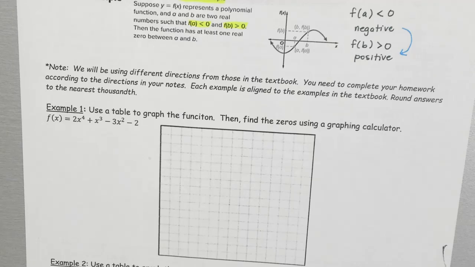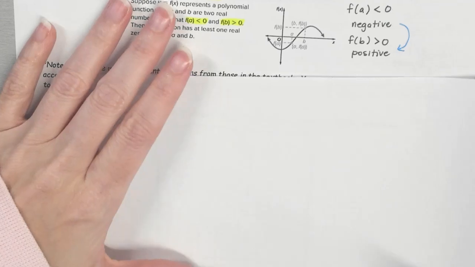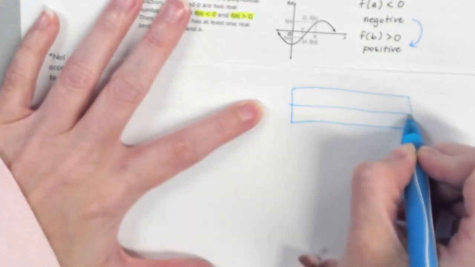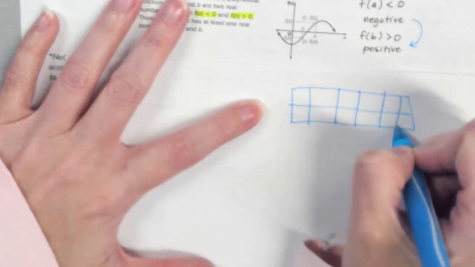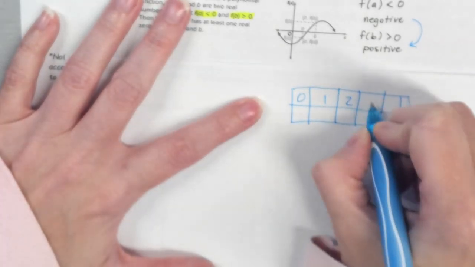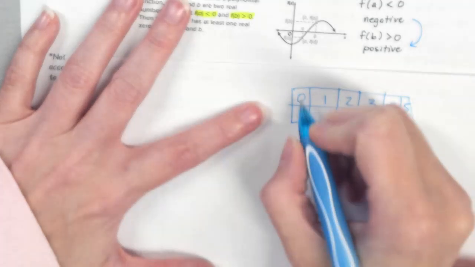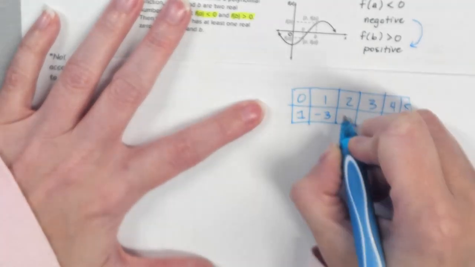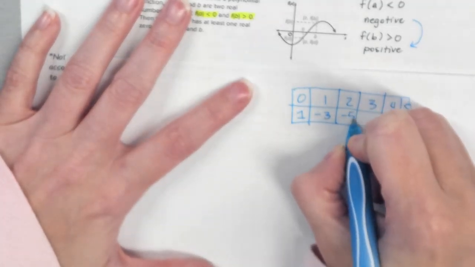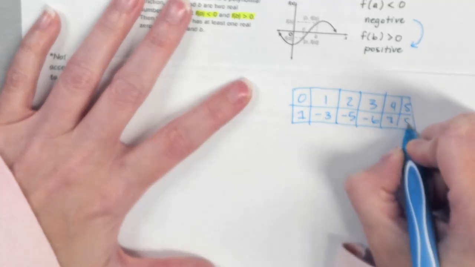The negative or the positive are just our signs. Your signs are going to change. When you have signs that change, I think we need a little memory jog. Remember we had these big tables like this? And we'd have like 0, 1, 2, 3, 4, 5. There was 1, -3, -5, -6, 7, and 8. Do you guys remember what we had to find with those?